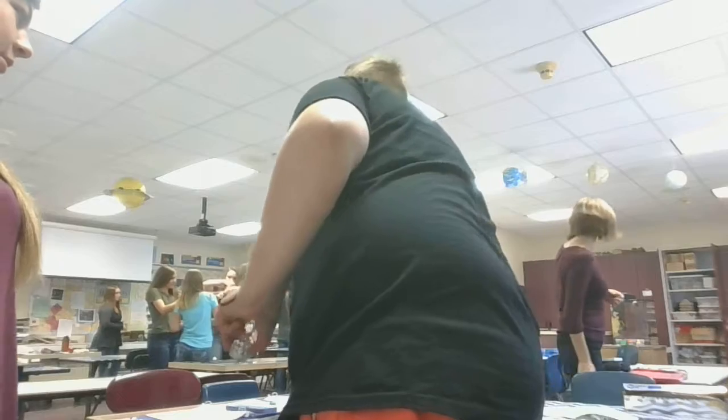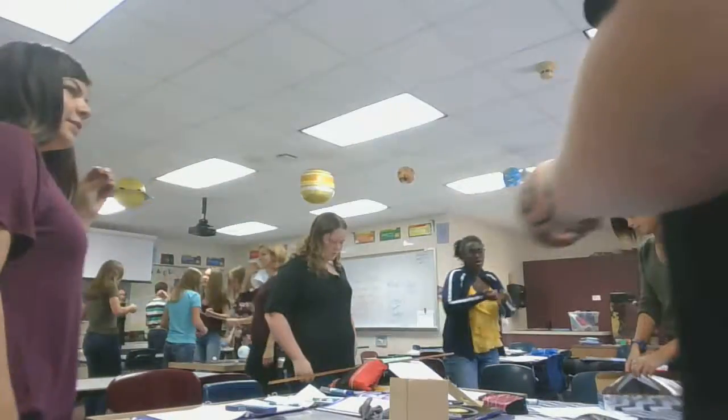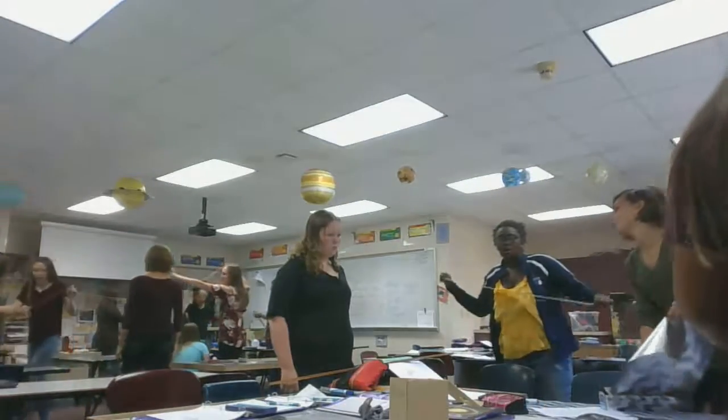What we are going to do is attach a bunch of string to it, and we are going to put the earth here. And we are going to see that 361.2 centimeters.